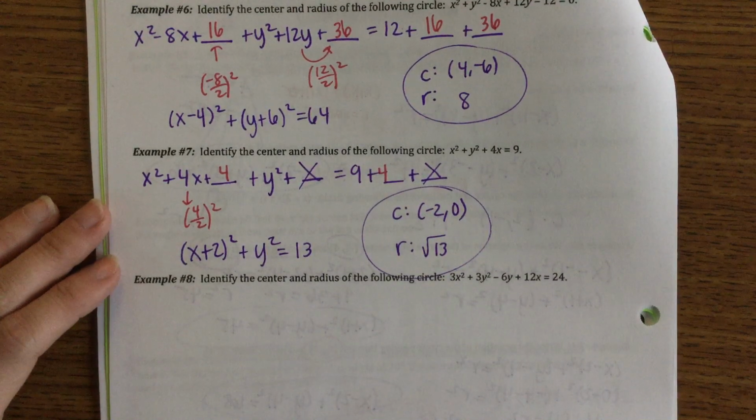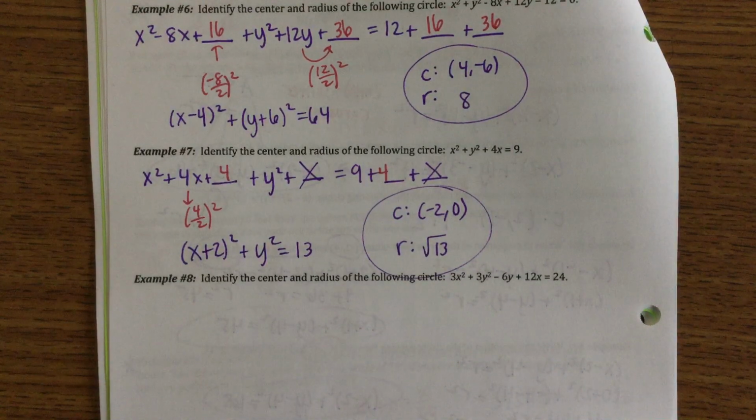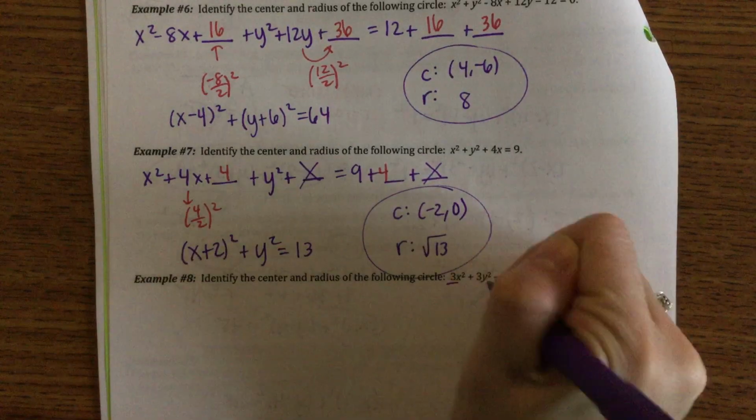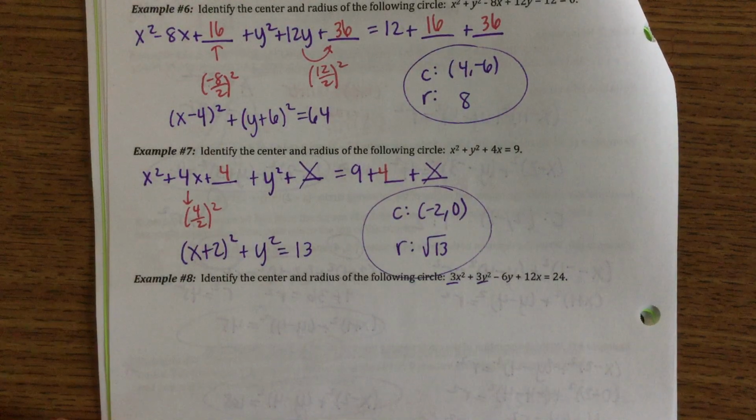Okay, last type of problem you could see is a problem like number 8. Identify the center and radius. How is this problem different than all the other problems we've seen? It has coefficients. Has numbers before the x squared and the y squared.